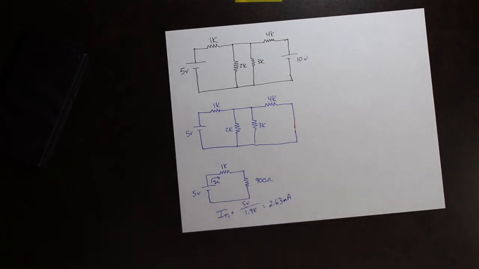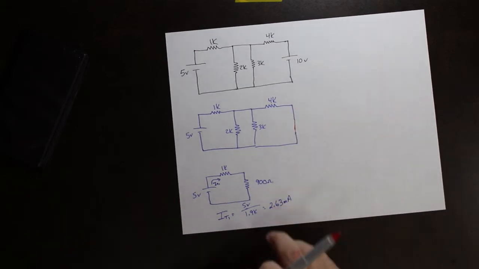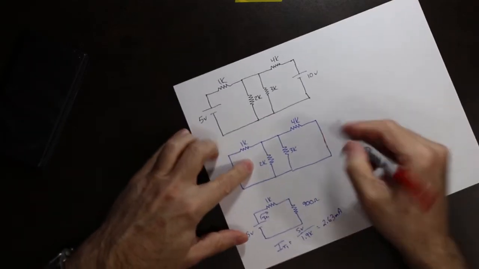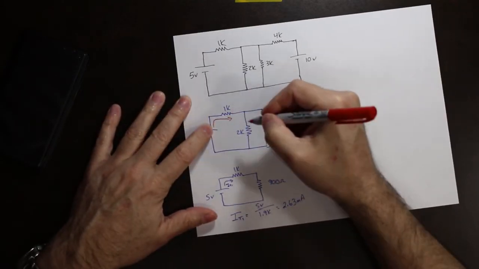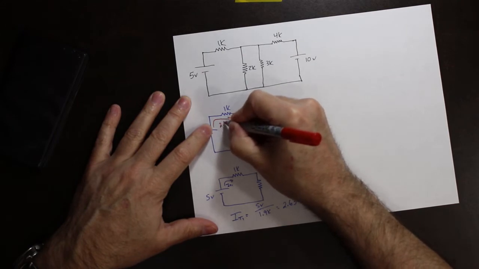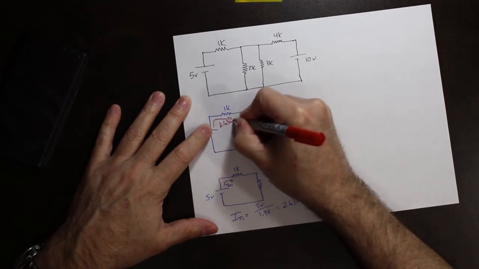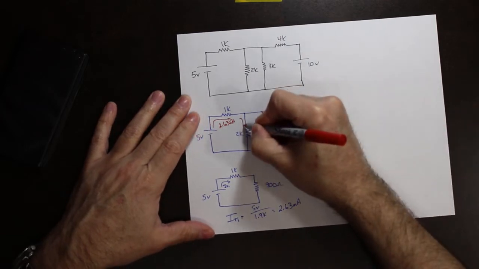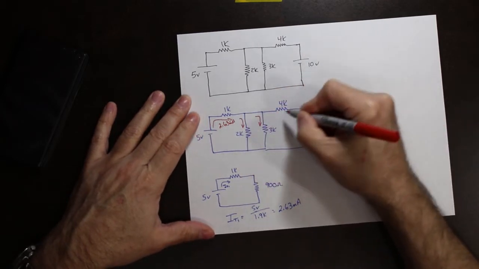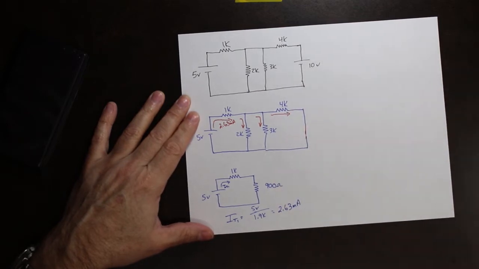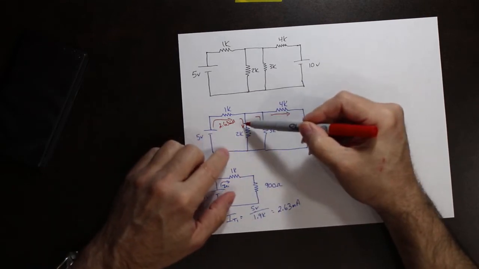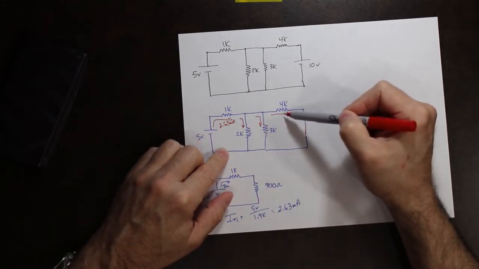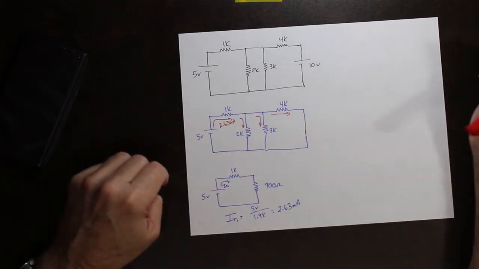So we're going to go back up to this circuit now. That current leaves the supply. So the current going through that 1K is 2.63 milliamps. Then some of it goes here, some of it goes here, and some of it goes here. So now we're going to use the current divider formula to figure out how much of that 2.63 milliamps goes here, here, and here.